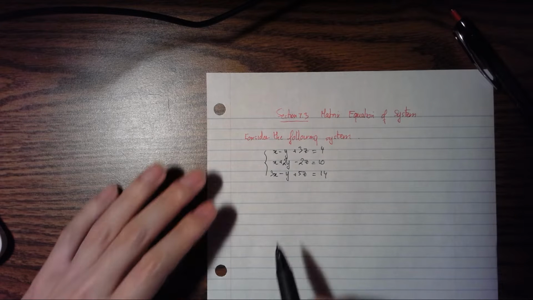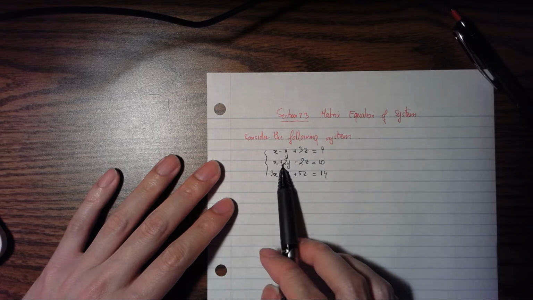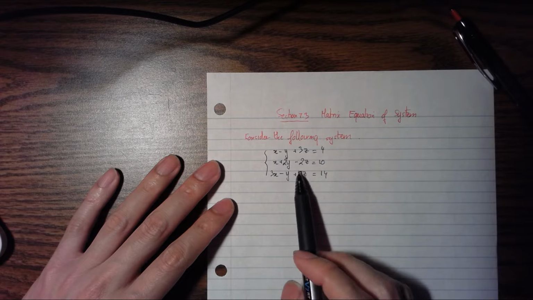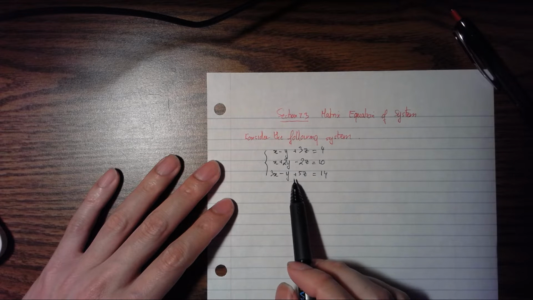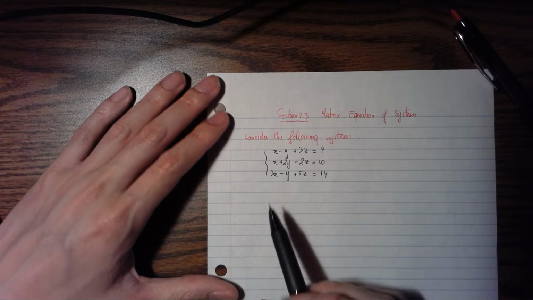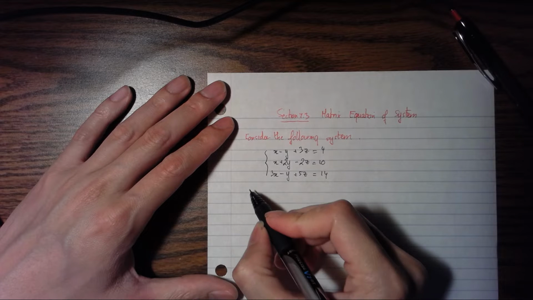So the coefficients of x are 1, negative 1, 3, so they are all numbers, you see that? They are all numbers, 4, 10, and 14. Based on this system, we can create the matrix equation. Okay, we can create it. And what does a matrix equation look like? Okay, this is what it looks like.